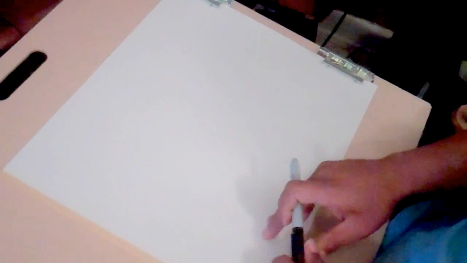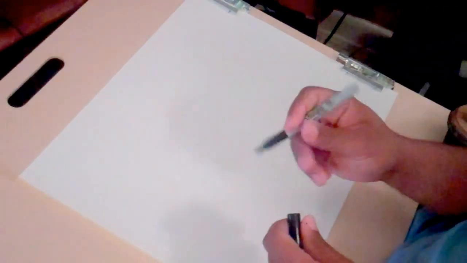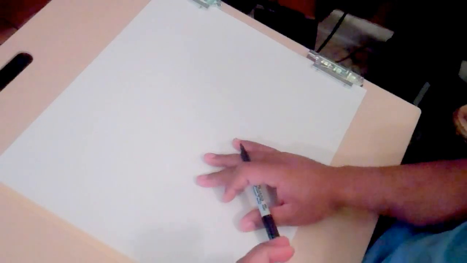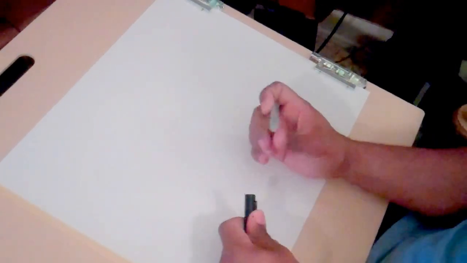Alright, welcome back. We're going to cover some basics here in cartooning. One of the things that a lot of people have problems with sometimes is they want to know how to cartoon eyes. Cartooning eyes is something that you want to grasp when you're doing cartooning, because most of the time, most of your characters are going to have eyes on them. Okay, so I'm just going to try to cover some basics here with eyes.